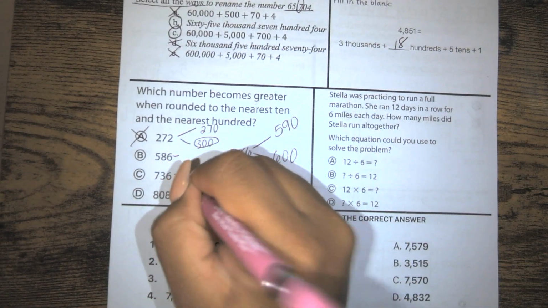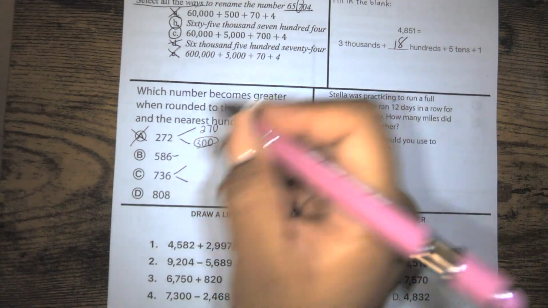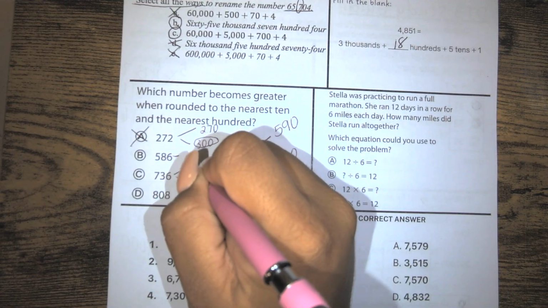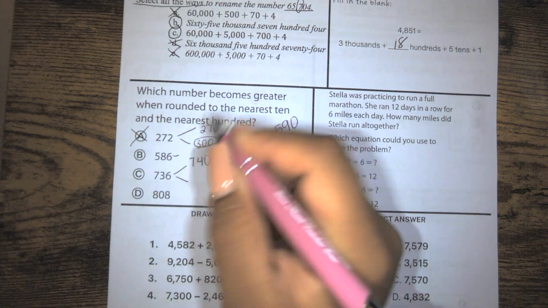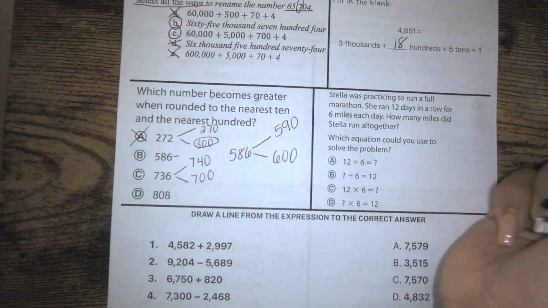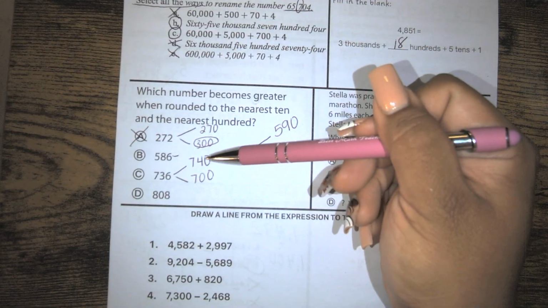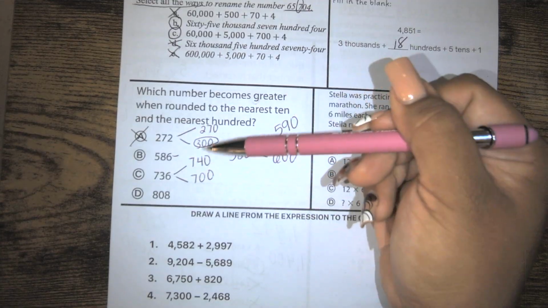Next one. 736 rounded to the nearest 10 is what? 740. And rounded to the nearest 100 is 700. Yes or no? No. Because to round to 740 it rounds up, but to round to 700 it rounds down.